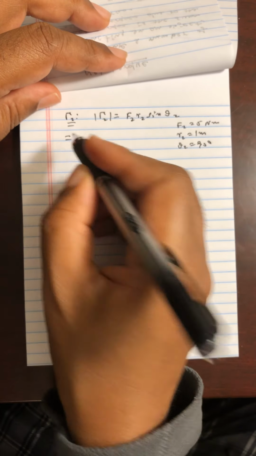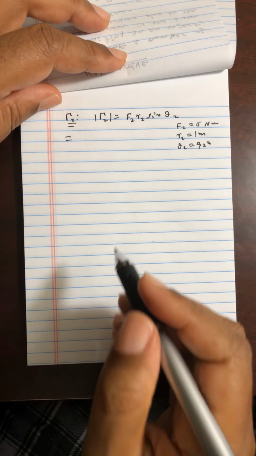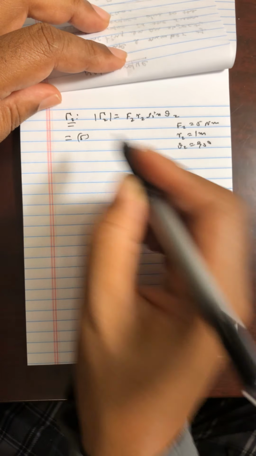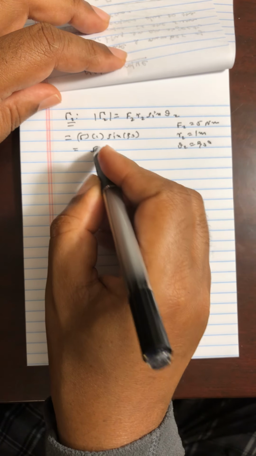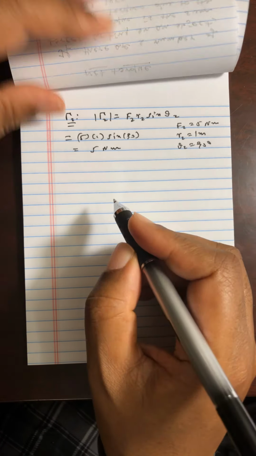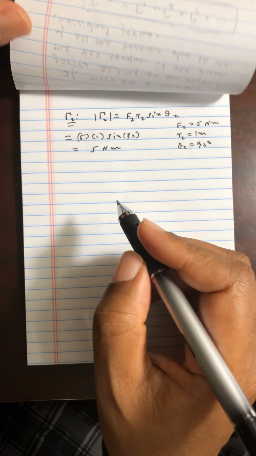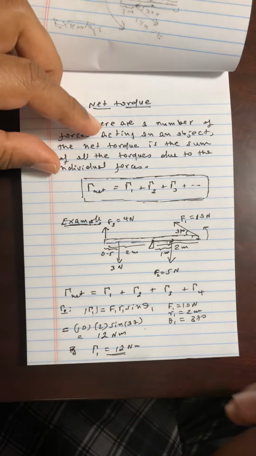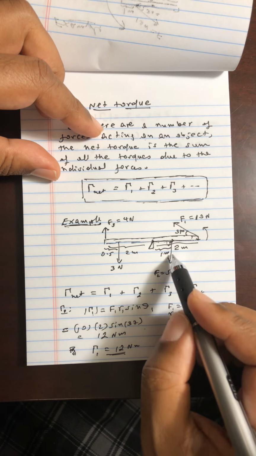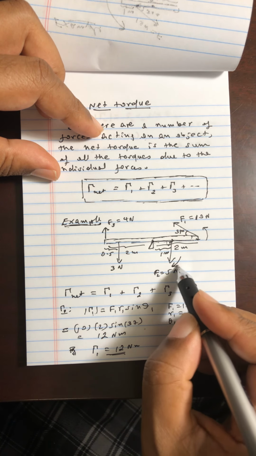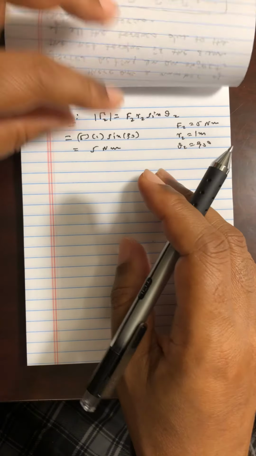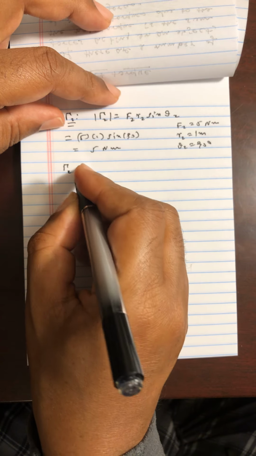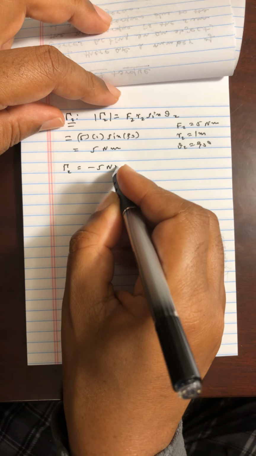So the absolute value of this torque is 5 times the distance 1 times the sine of 90. Sine of 90 is 1, so we get 5 newton meters. Now let's see whether its effect produces clockwise or counterclockwise rotation. This force's tendency is to rotate it this way, which is clockwise. So the torque is taken to be negative. So tau 2 is negative 5 newton meters.